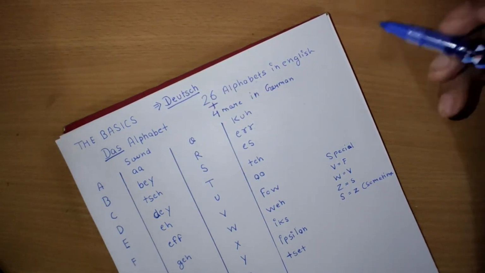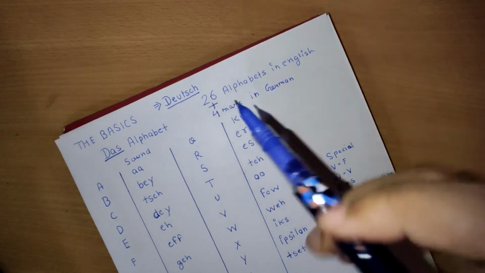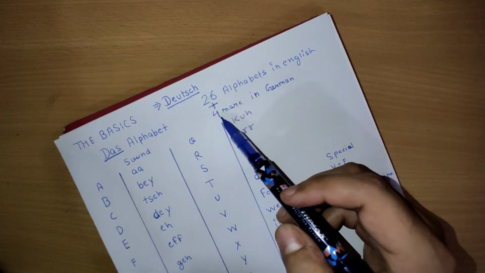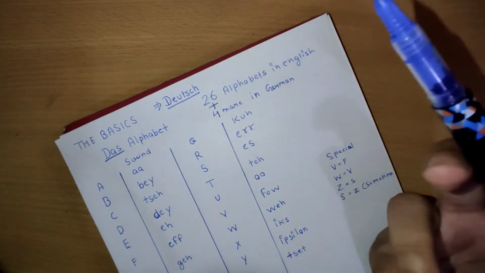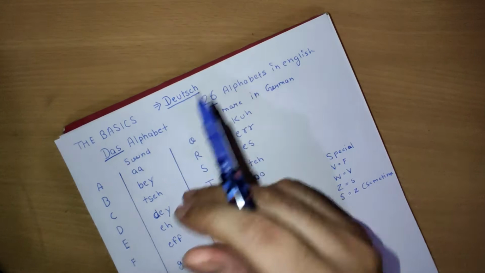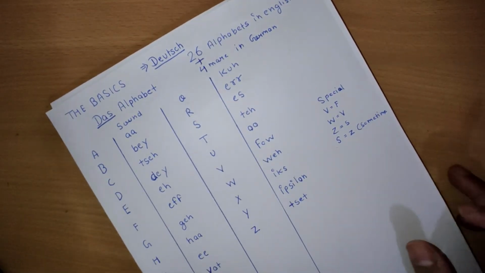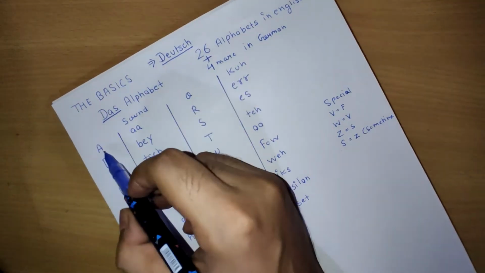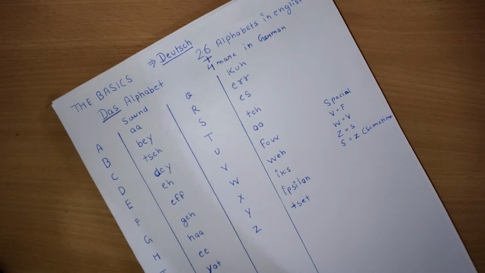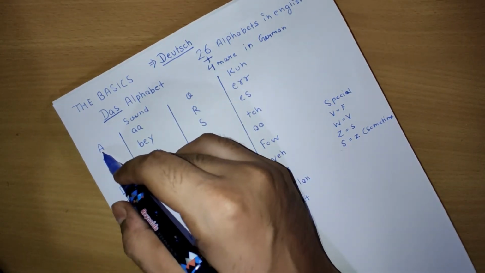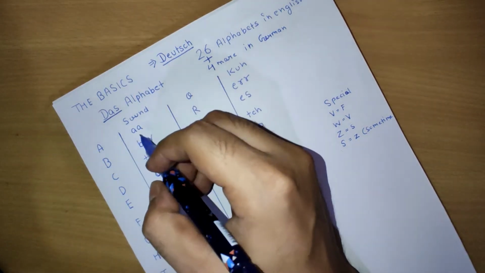As we all know, in the English language there are 26 letters, but in German there are 4 more, which I will tell you about in the upcoming videos. For now, we only focus on the first 26, and I have already written them to save some time. So we're going to start with the 26 letters. First is A.